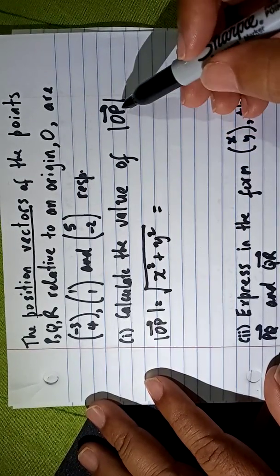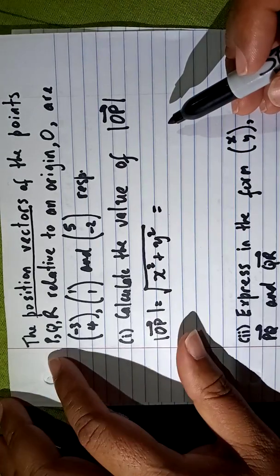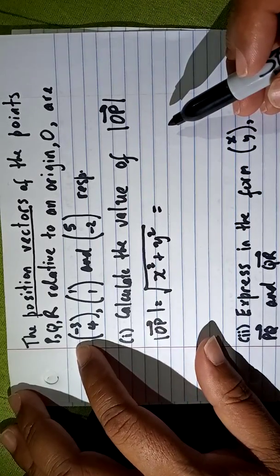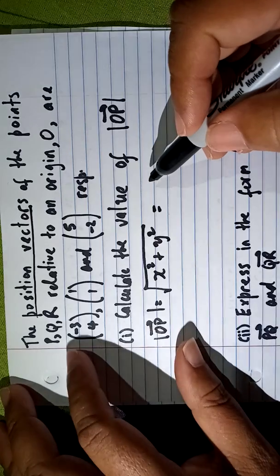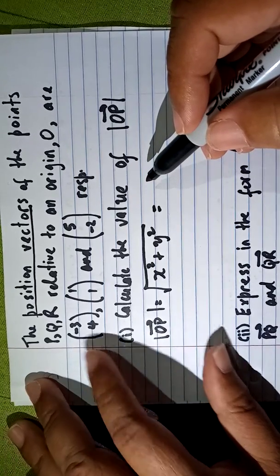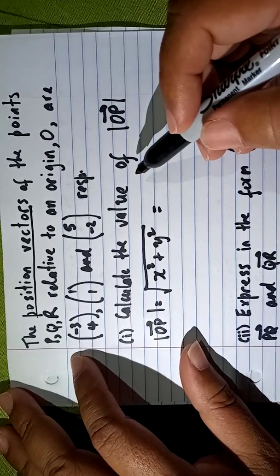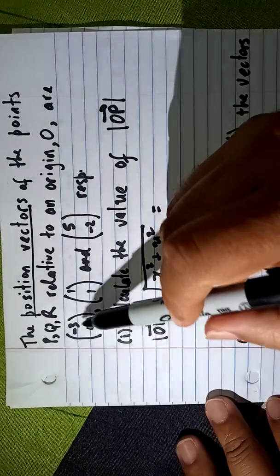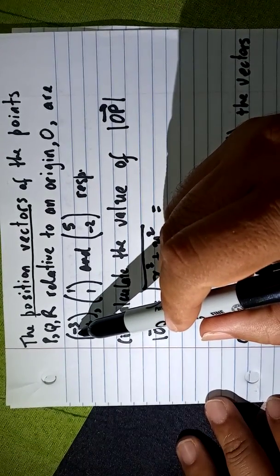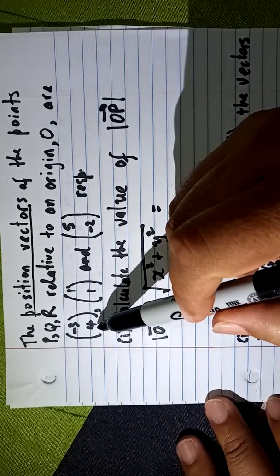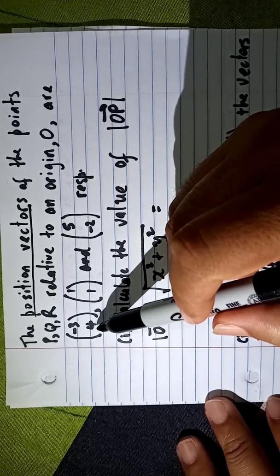Since we're dealing with OP, and OP is -3 and 4, the -3 is the x and the 4 is the y. Remember, in a vector, the top number represents the horizontal shift, and the bottom number represents the vertical shift.